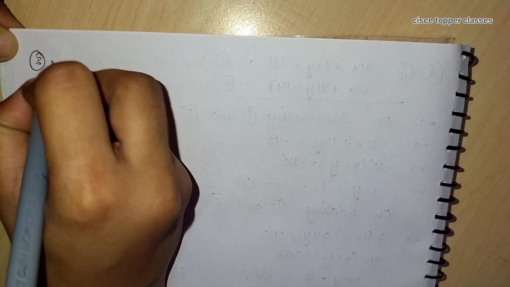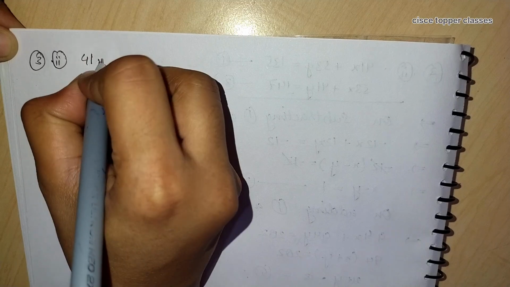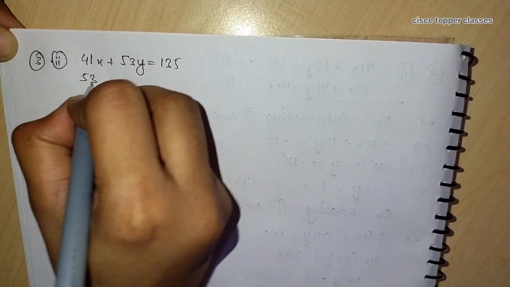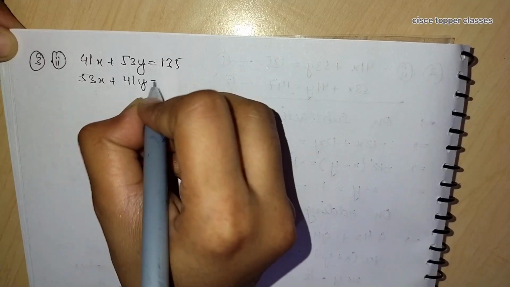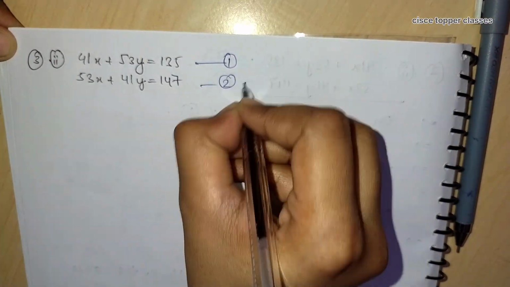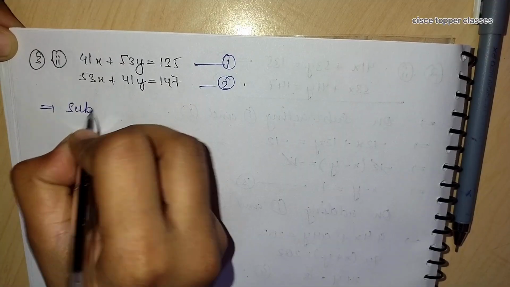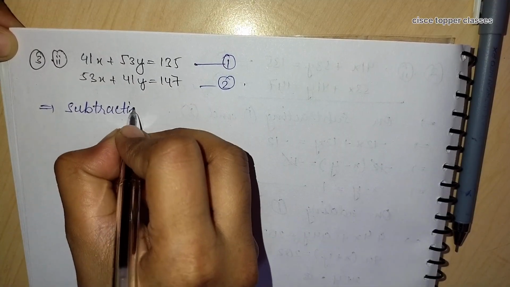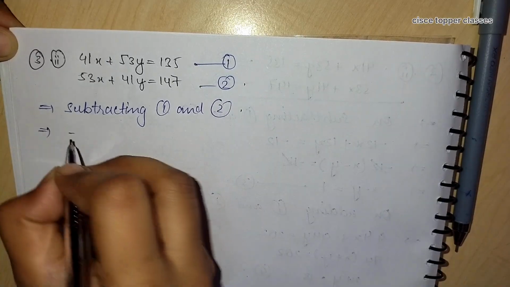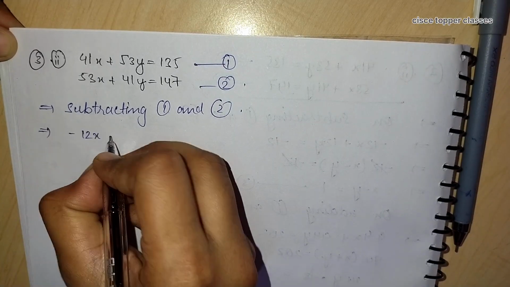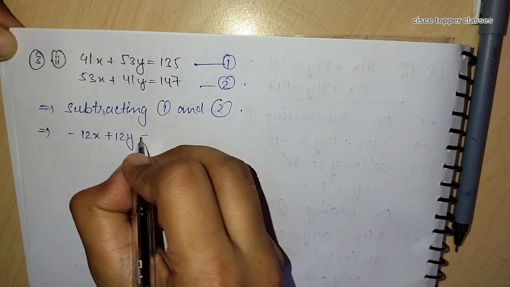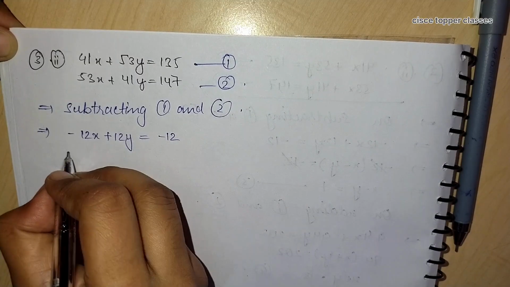Let us solve the third question, second part, which is 41x plus 53y equal to 135, and here 53x plus 41y equal to 147. Let it be the first and second equation. Now we can firstly subtract and add to find x and y. So subtracting first and second, we will get minus 12x and here plus 12y equal to minus 12.